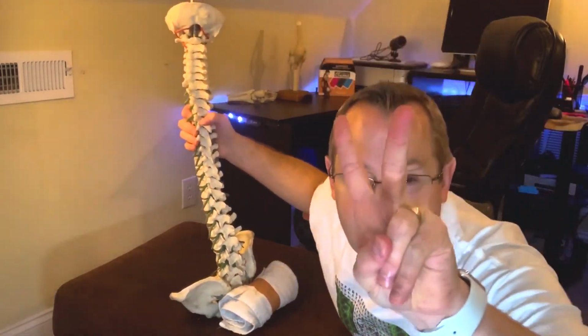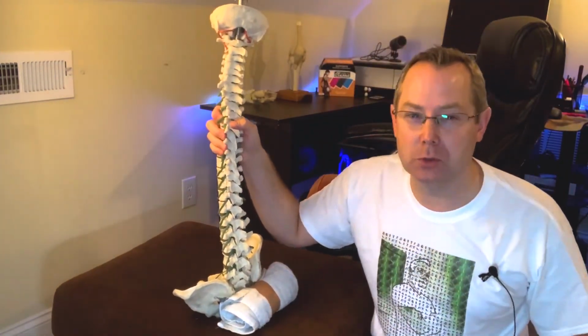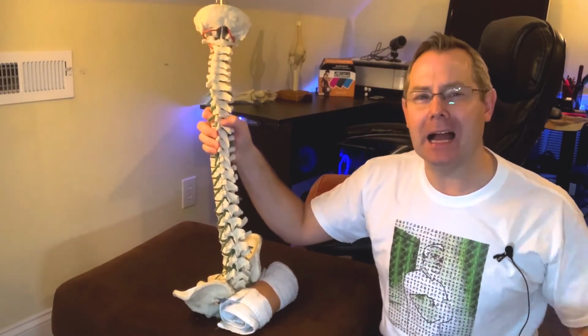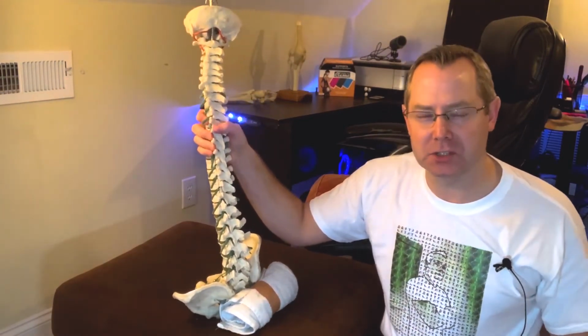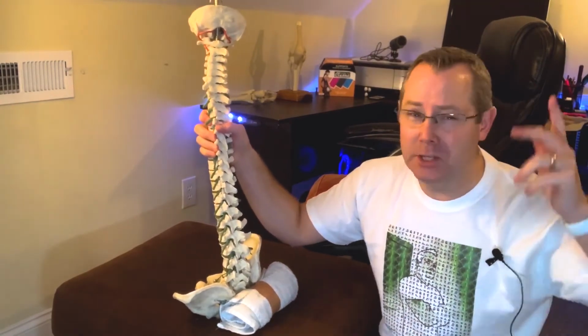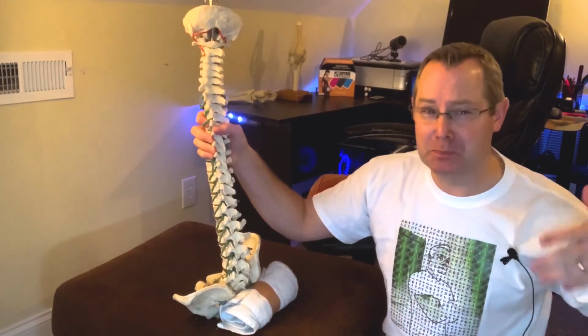Treatment number 2. When you're having nerve symptoms like sciatica, ice it. Ice reduces inflammation, slows down the nerve pulses. That's what you want to do. You don't want to heat it up. That's going to speed up the nerve.